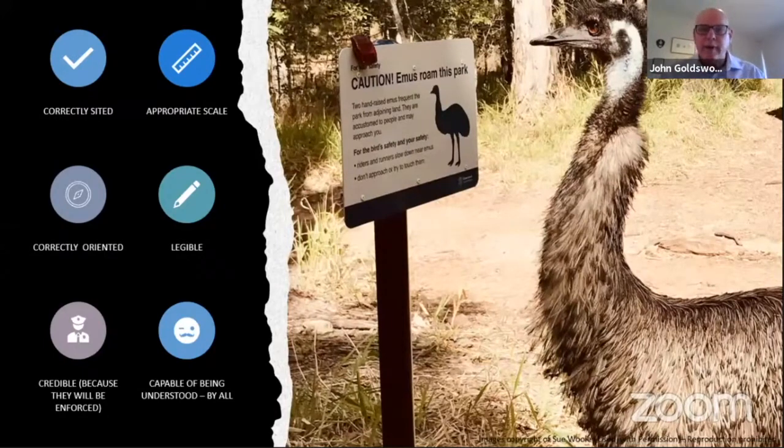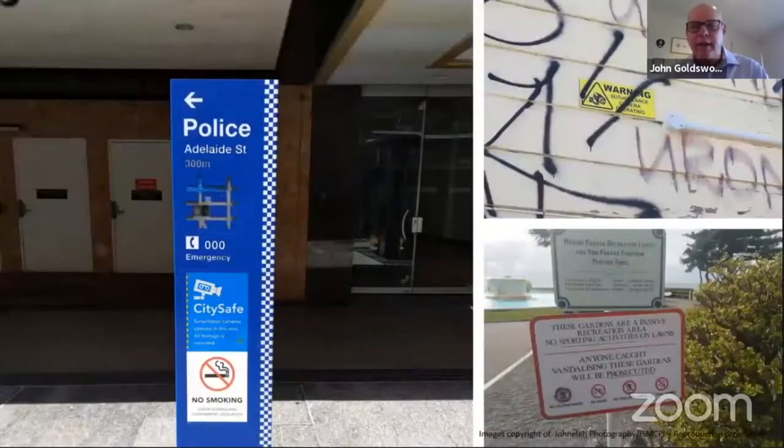And you can see my friend, the emu there, a friend of mine sent me that photo. The emu is reading the warning sign about emus roaming the park. So the use of pictograms is one way to get the message across. Signage can facilitate wayfinding. Signage can facilitate orientation. It can indicate the direction of help. It can provide warnings, but it needs to be credible, as the top right-hand photograph shows. If the sign says that surveillance cameras are operating, and it's been tagged in graffiti, there's no credible deterrence in relation to that sign.